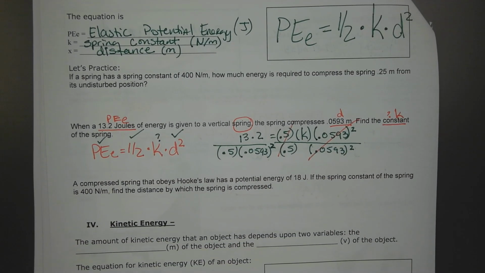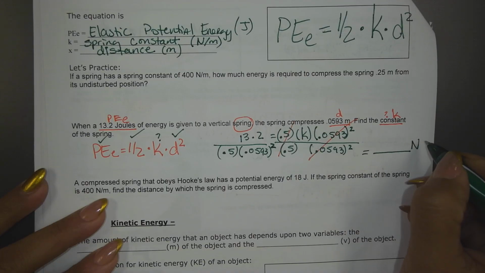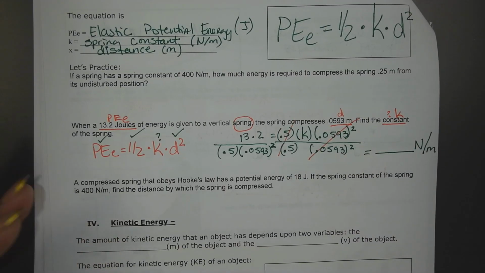Pretty easy cheesy, I think. That is going to give you your answer in newtons per meter, right? Not a newton meter, because that's torque, but newtons per meter is the correct SI unit. Alrighty, so we are done with that.